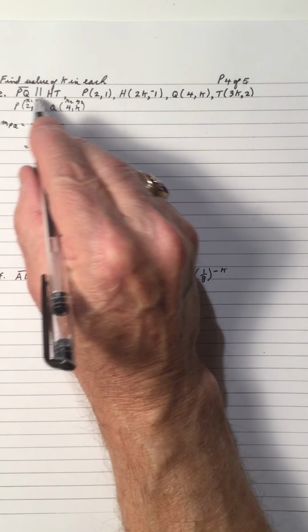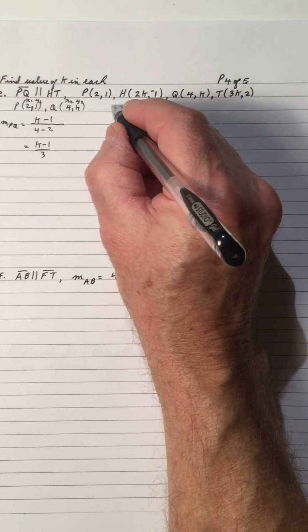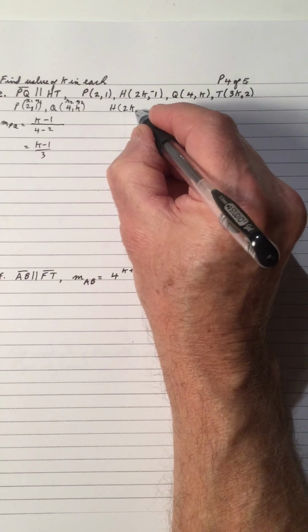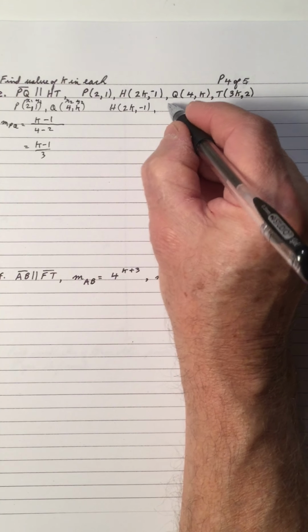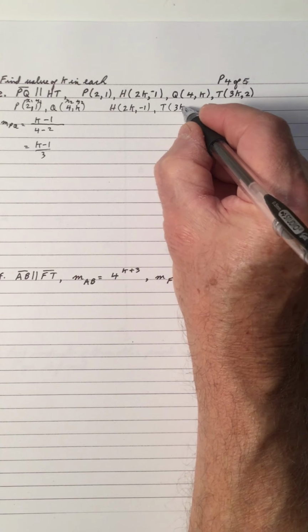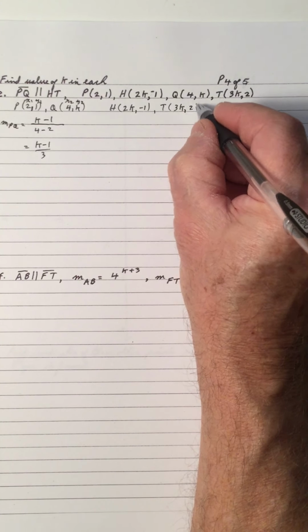And PQ is parallel to HT. So H is (2k, -1). And T is (3k, 2).